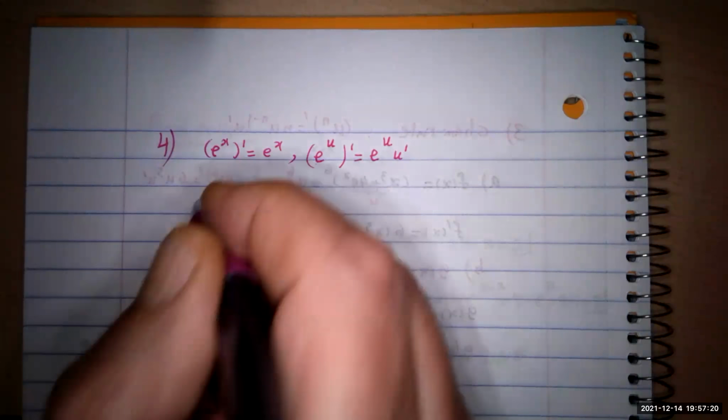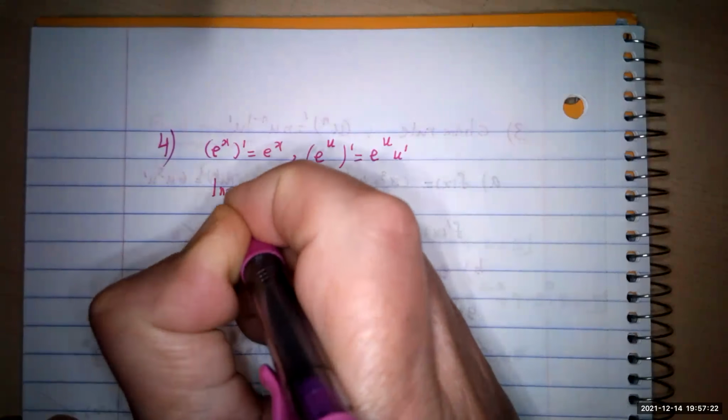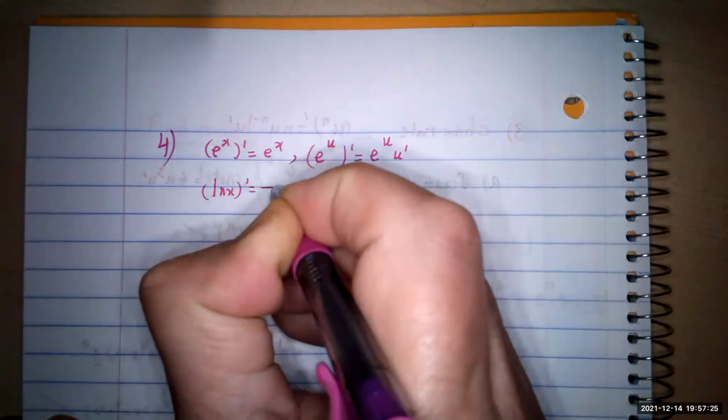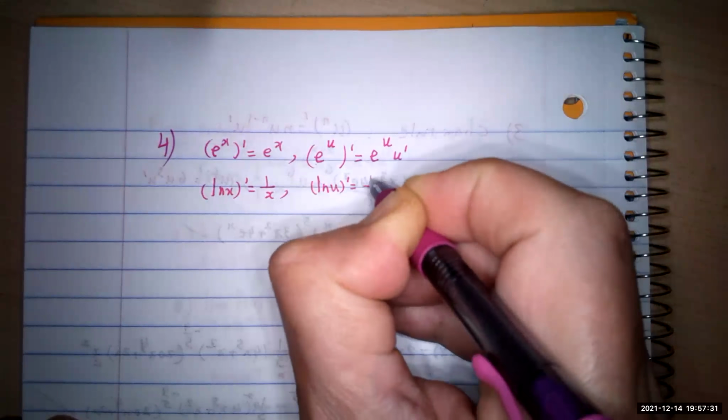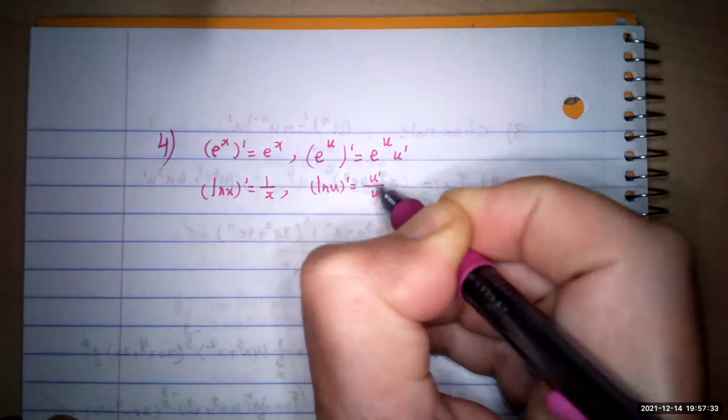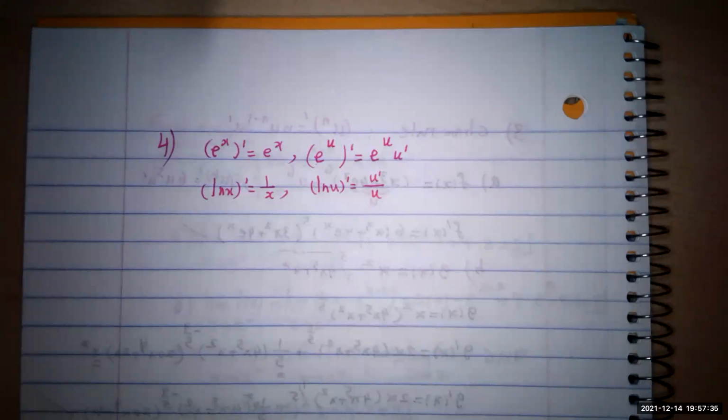For the ln function, the derivative of ln x is going to be 1 over x. But if it's ln of something else, ln u, it's going to be u prime over u. Okay, easy formula, but make sure you know it to get this one through. And a very standard one that we did before.